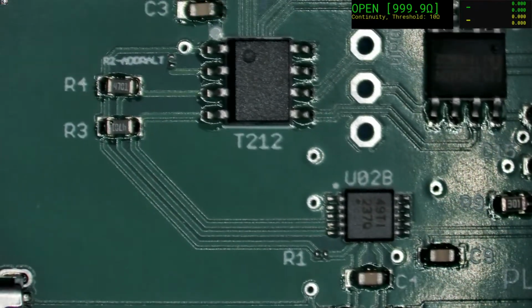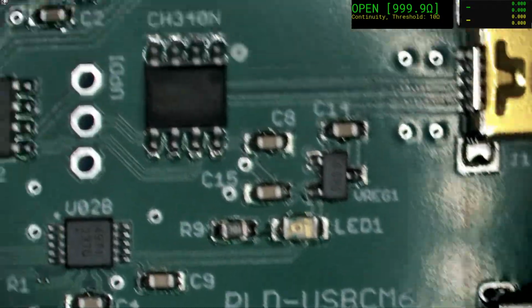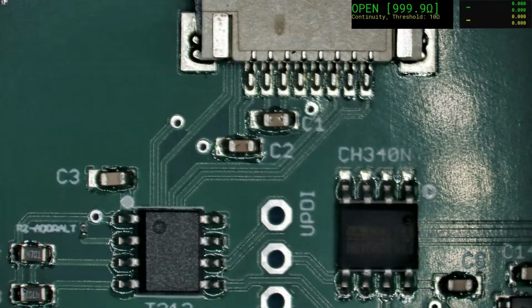Looks like the sensor chips did alright. No troubles with them. Yeah, good job.